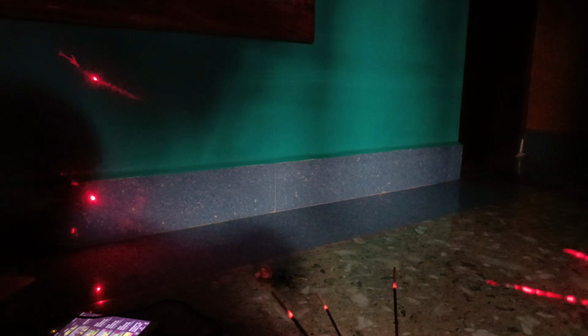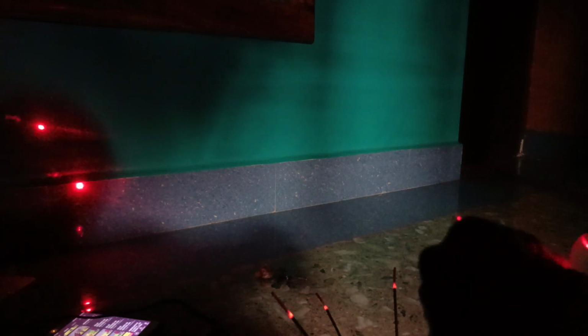If we give parallel rays of light, you see the light is converging to a point. Say this is the original point position. If we put the lens, this is the converging lens. That's why this convex lens is also known as a converging lens.